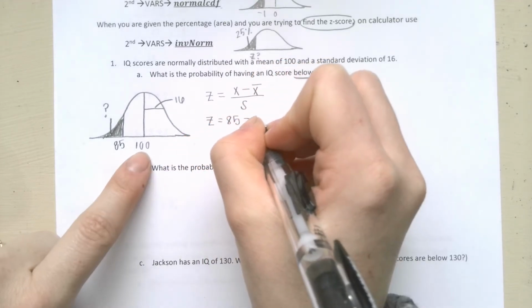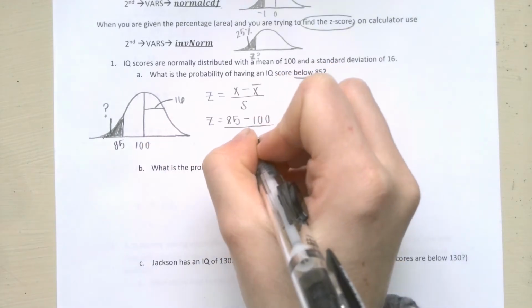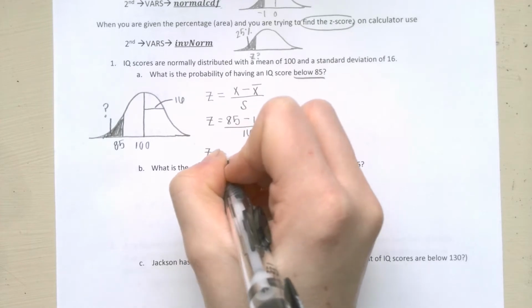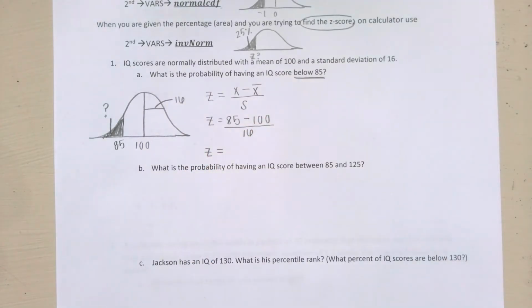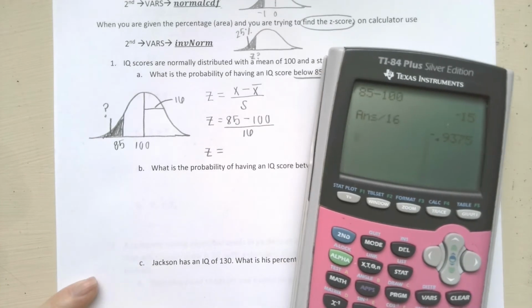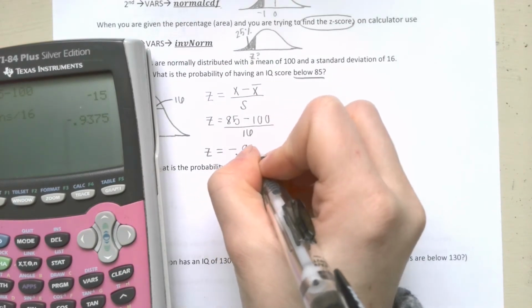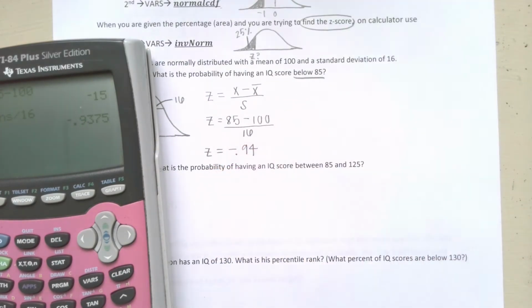I'm subtracting the 100 and dividing by 16. This gives me a z-score of -0.94. Remember, z-scores, we typically round to 2 after the decimal.